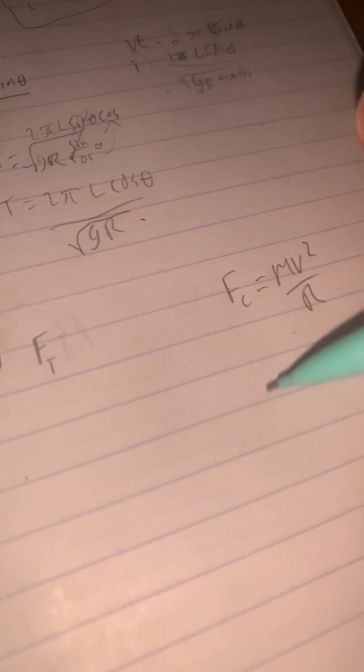First we're going to find FC, which is equal to mv squared over r.